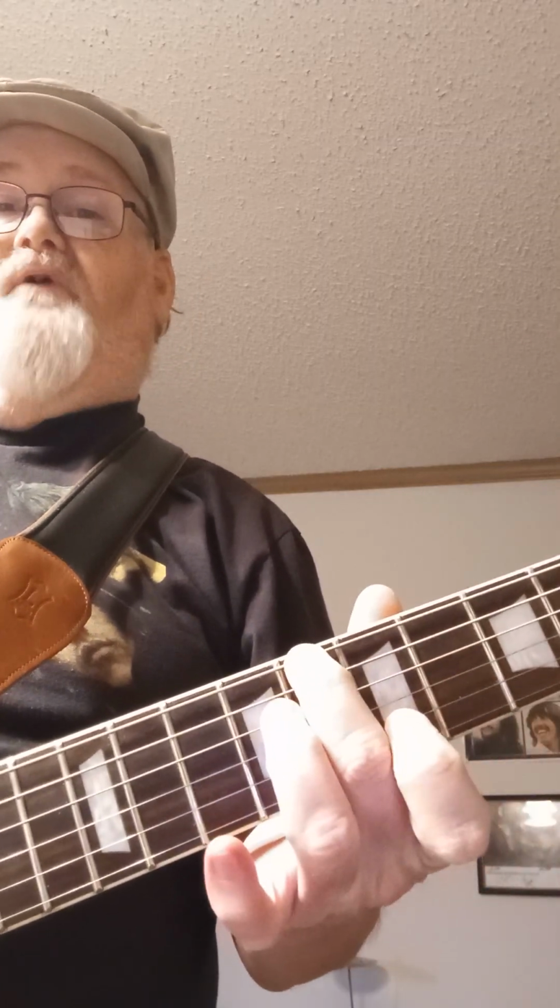Now I'm going to go through this again, and I'm going to give you the scale degrees for each of the finger positions. With this particular form, when we start the pattern out, we can start on the root note, because note number one is on the low E string at the 8th fret.